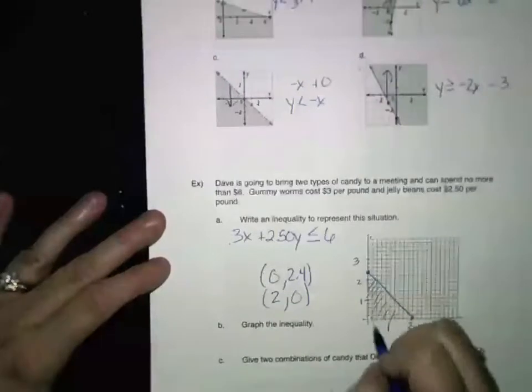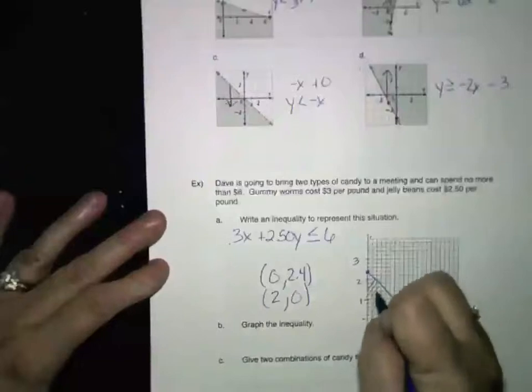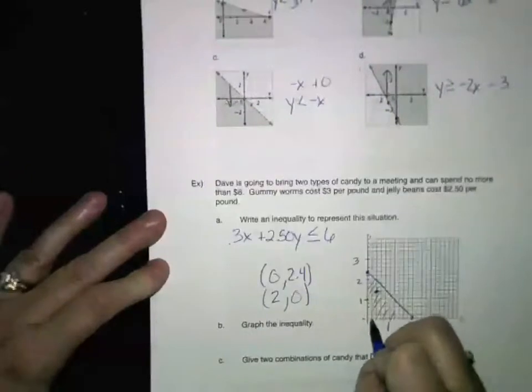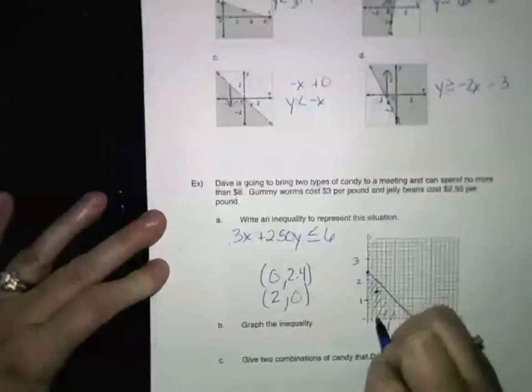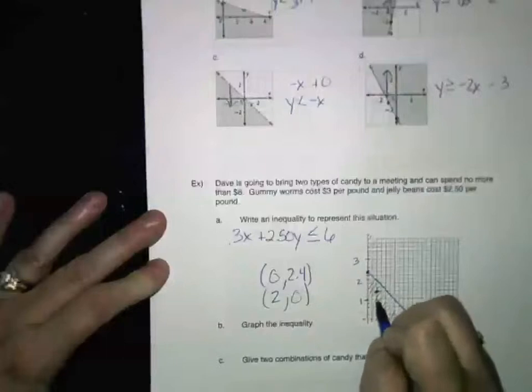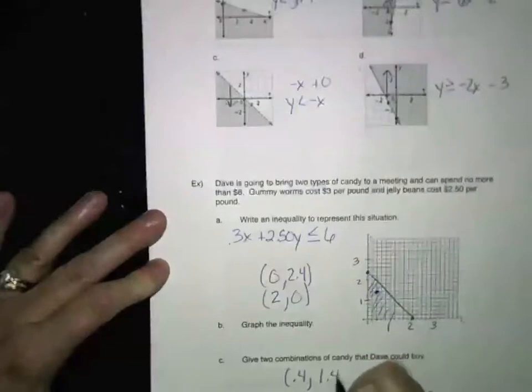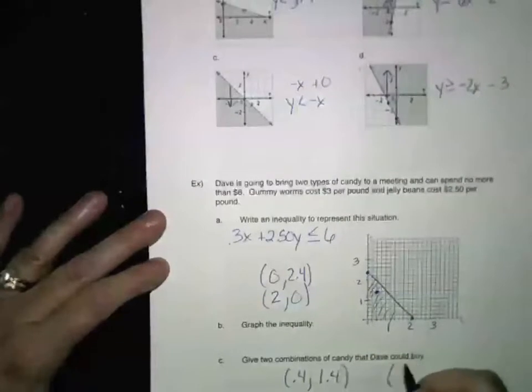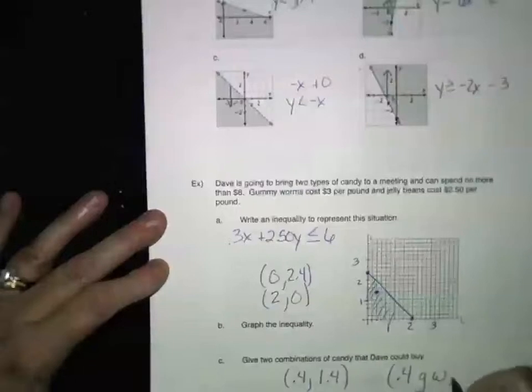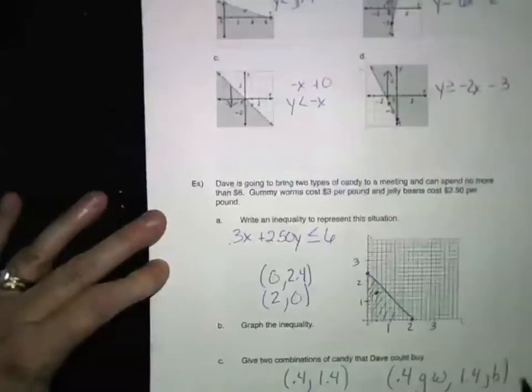So let's pick this point, 0.4 and 1.4, or maybe I would say 0.4 pounds of gummy worms and 1.4 pounds of jelly beans.